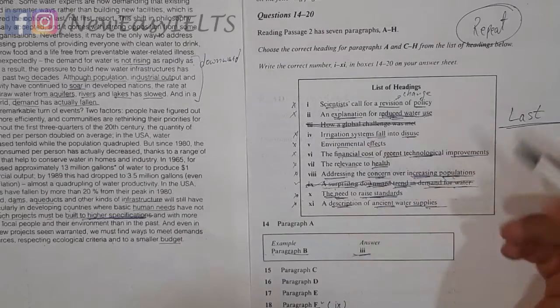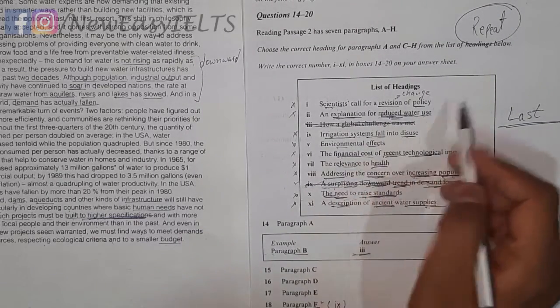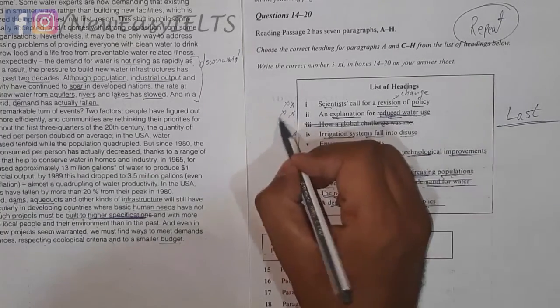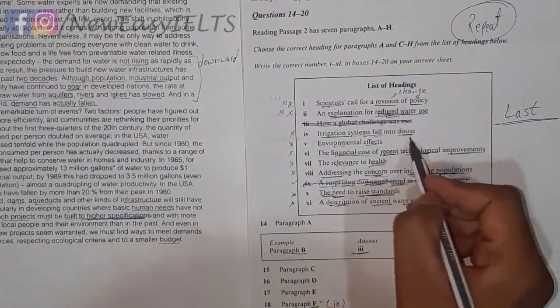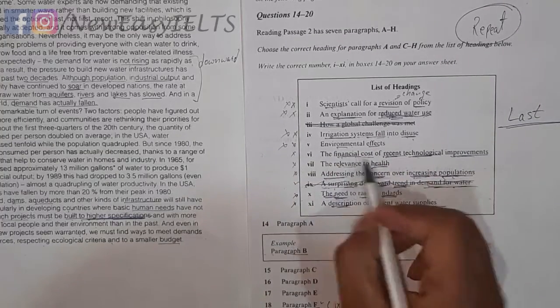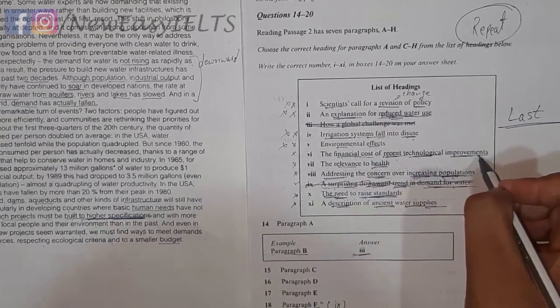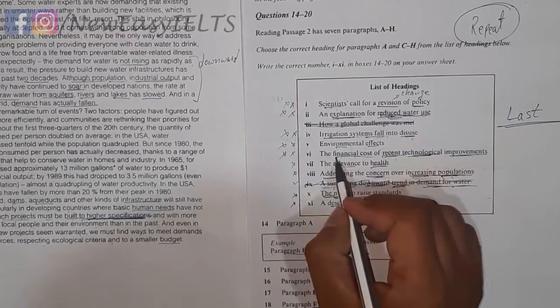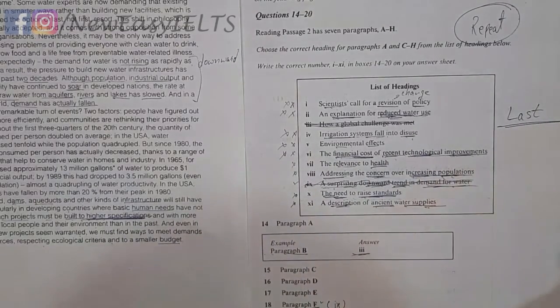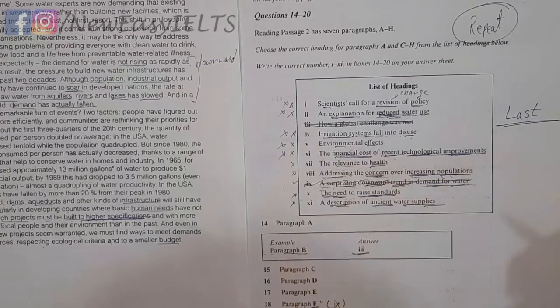Let's check out all the options. Scientists call for a revision? No. An explanation for reduced water use? No. Irrigation systems fall into disuse? No, nothing about that. Environmental effects? No. Financial cost of recent technological improvements? No. We do get the word cost, but there was nothing about the technological improvement. That's why it is no.